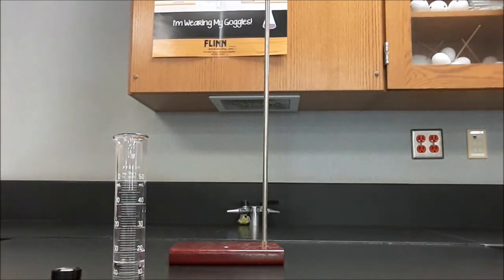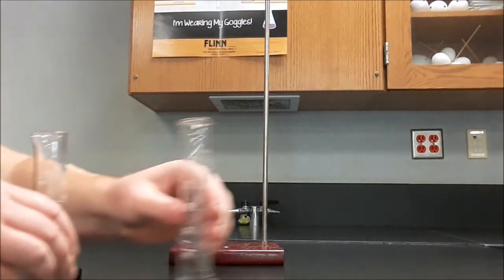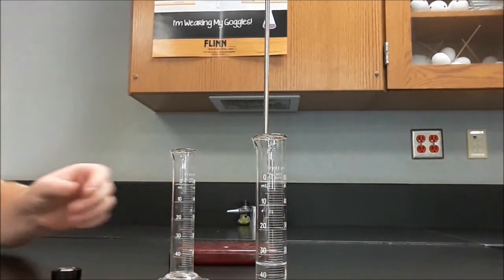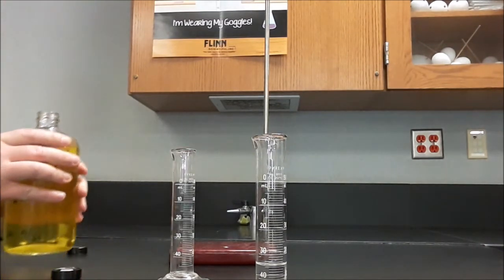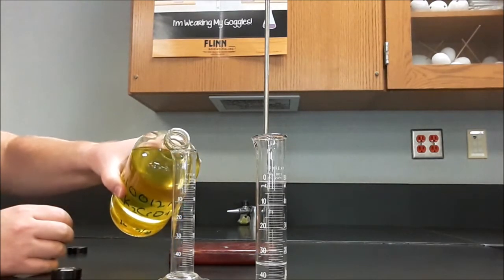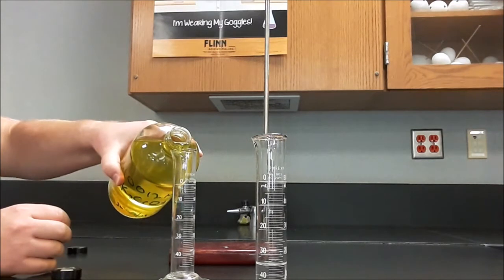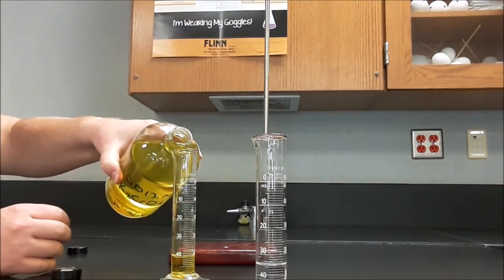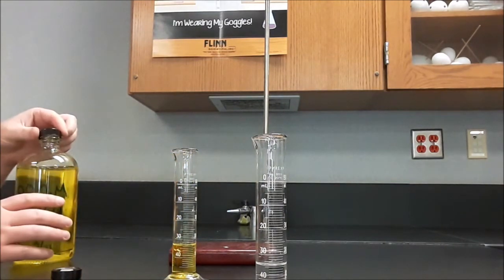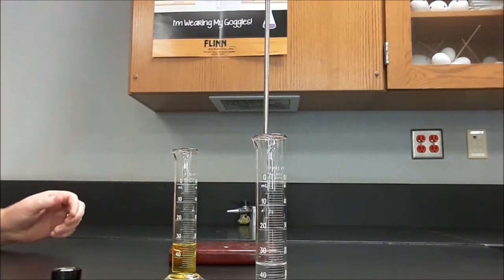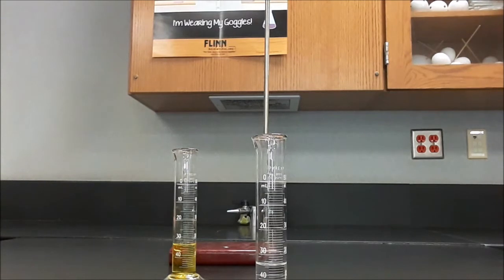Then I'll do it again. This will be the second thing, and so I'll add 15 mL. And I'll pour confidently, and that will make less of a mess. Since these are both 15 mL, if the ratio between the two was 1:1, then it should be an equivalent amount.